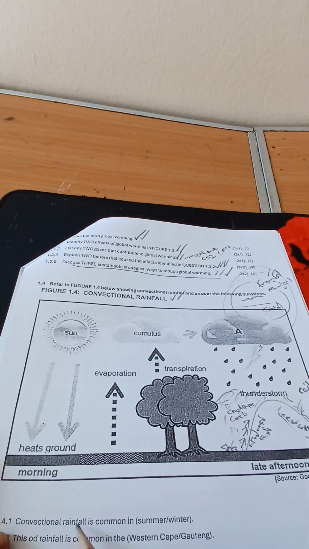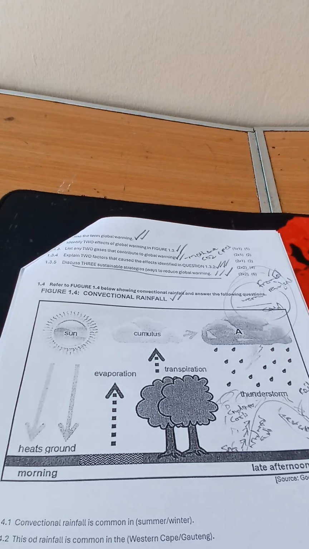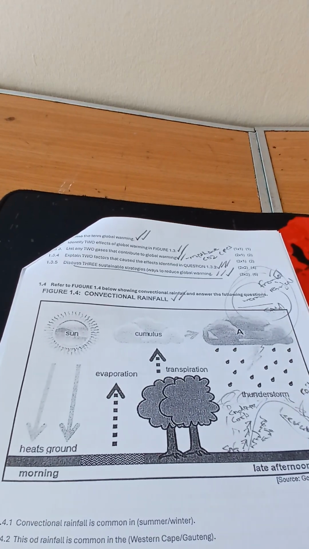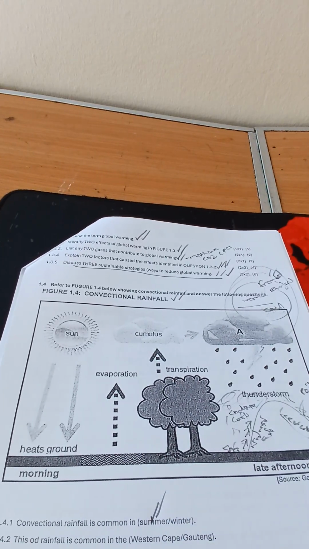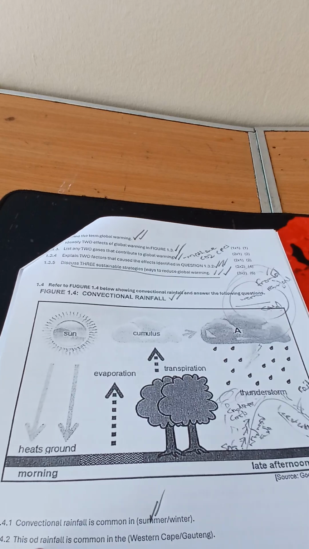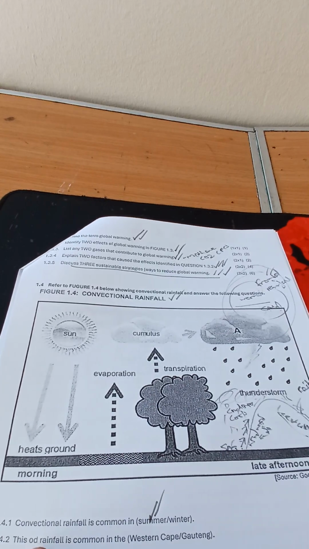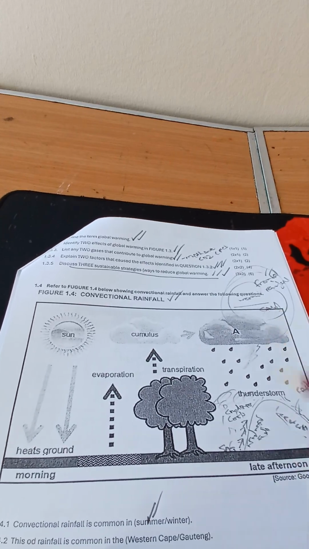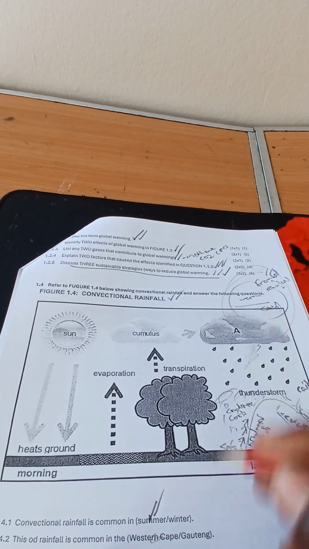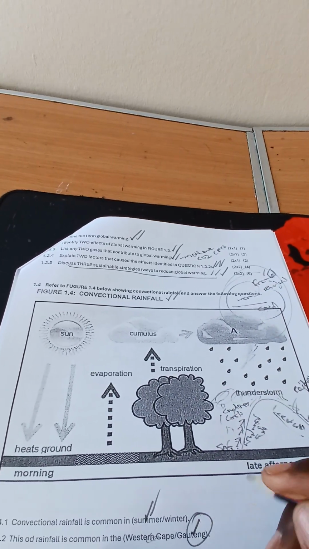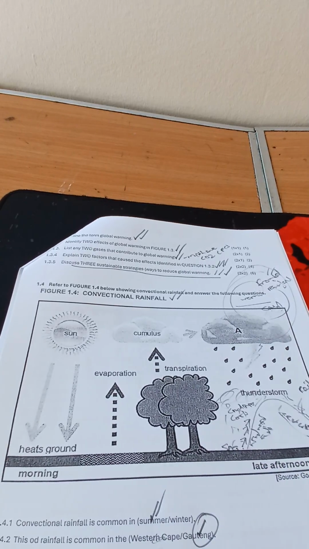Convectional rainfall involves warm air, and this is what happens mostly in summer. It's common in summer. When I was talking about Cape Town, I talked about the frontal rainfall. Convectional rainfall is common in Gauteng, because part of Gauteng receives rainfall in summer. Here was supposed to be this type of rainfall.